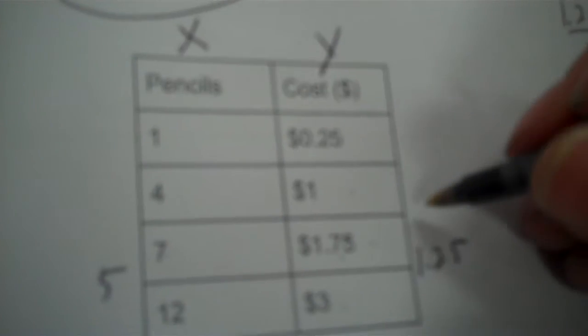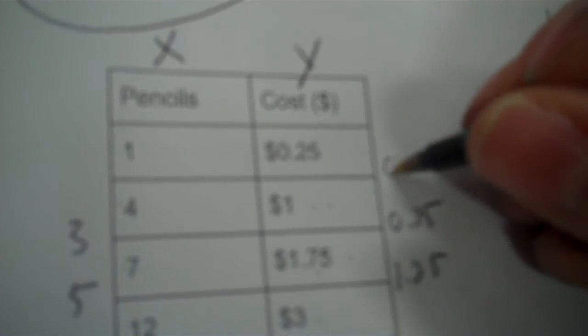Now, $1.75 minus $1 is 0.75, and 7 minus 4 is 3. So it's going to be 0.75 over 3. Then 1 minus 0.25 is 0.75, and 4 minus 1 is 3. So 0.75 divided by 3. Now, 1.25 divided by 5 is 0.25. And then these are the same rate, so I just divide once, and that's 0.25. So this is constant. Since it's constant, don't put constant, you put 0.25.